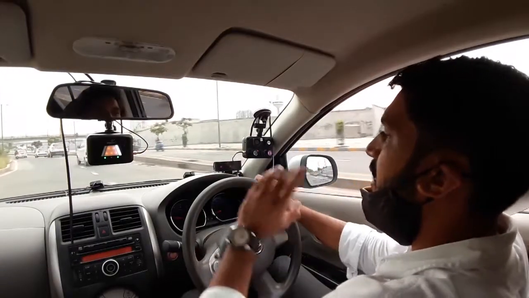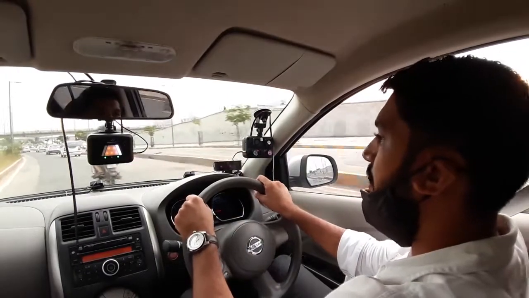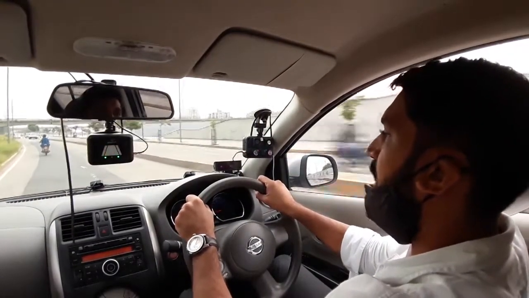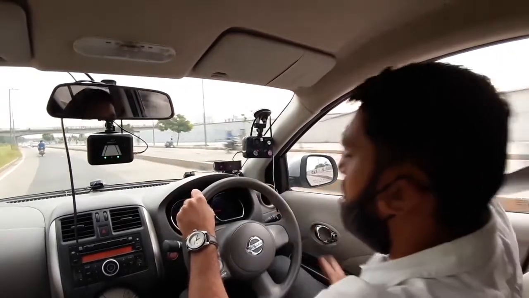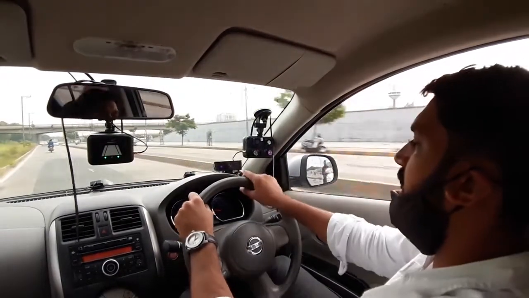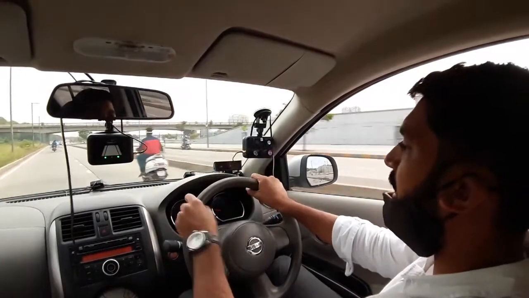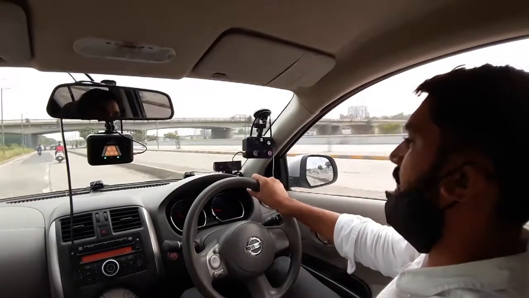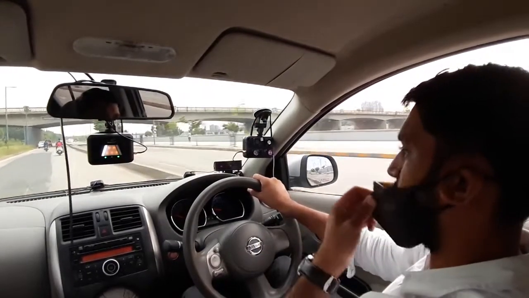Okay, so now you can see all the vehicles crossing us from the right side, and the LED is giving an alert, which is still just a warning because we are not at high speed. So let us move ahead and try to follow some vehicle, where we can get some alert from the device. Let us see that.